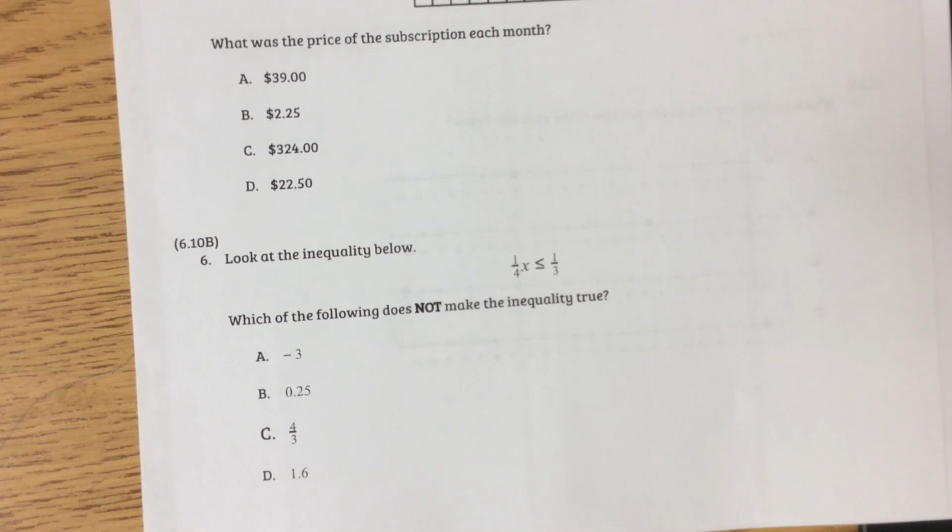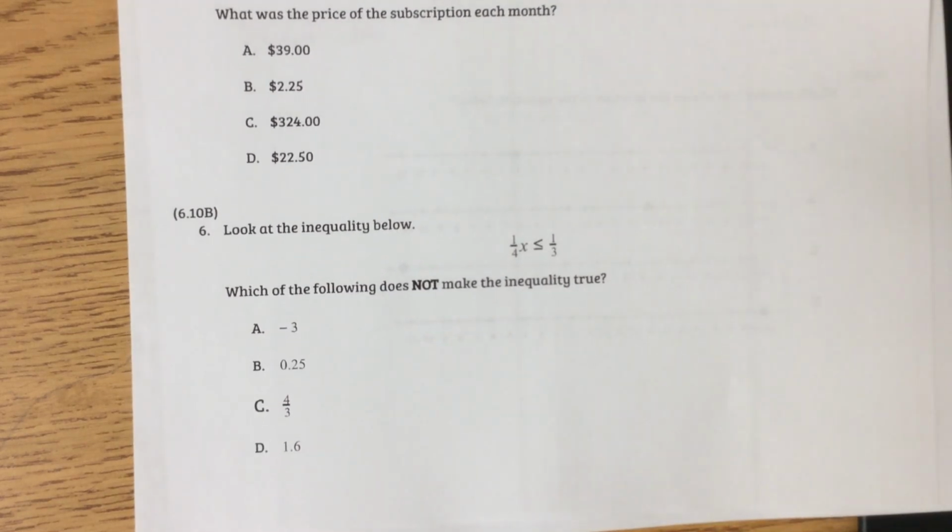6. Look at the inequality below. 1/4 x is less than or equal to 1/3. Which of the following does not make the inequality true? A. Negative 3. B. 0 25/100. C. 4/3. D. 1 6/10.